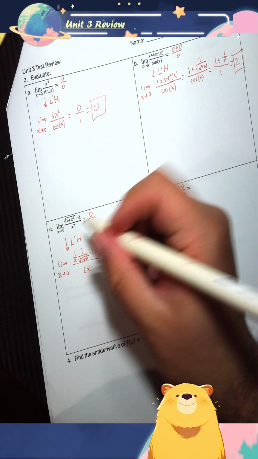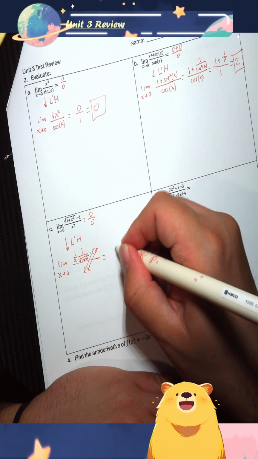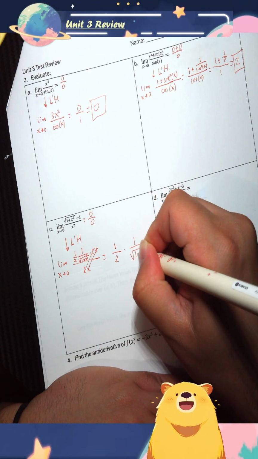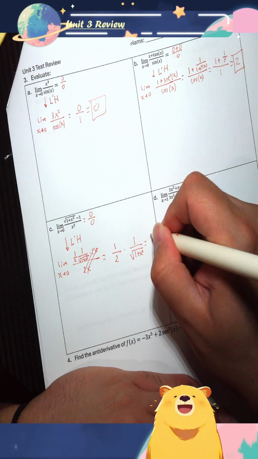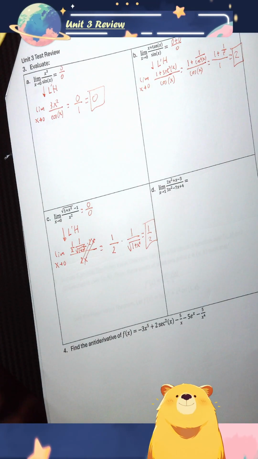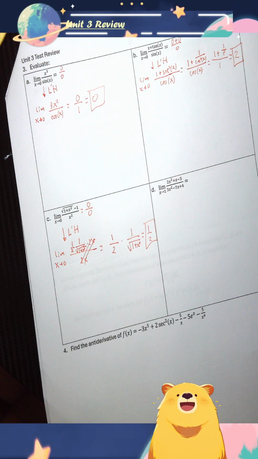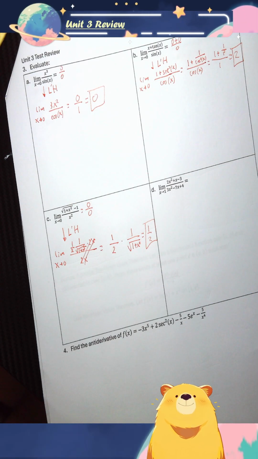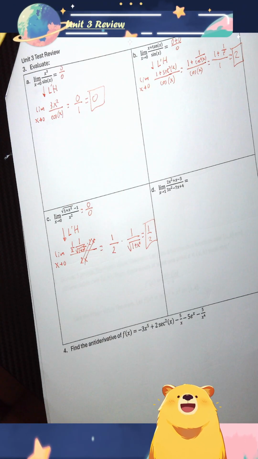Okay. Well, here, I'm going to go ahead and abuse the fact that the 2x will cancel out, and I'm left with 1 over 2 times 1 over the square root of 1 plus x squared. Here, if I do substitution, I should get 1 half because that will become 1. That's my answer. Let me just double check. Okay, all right.